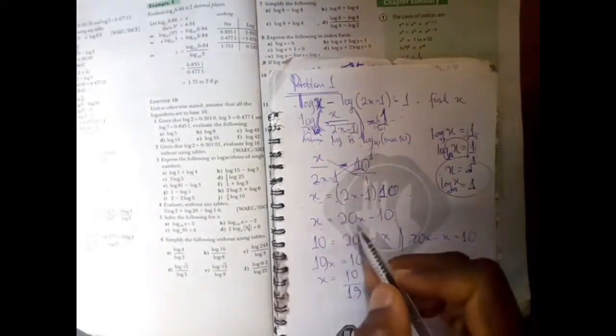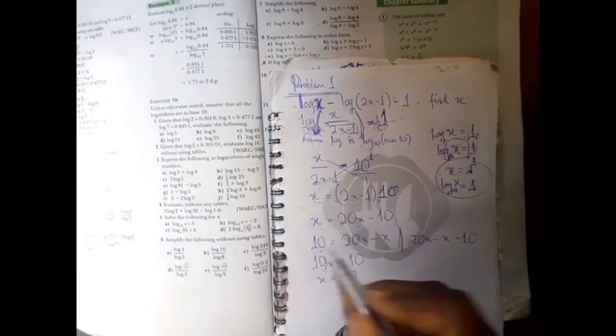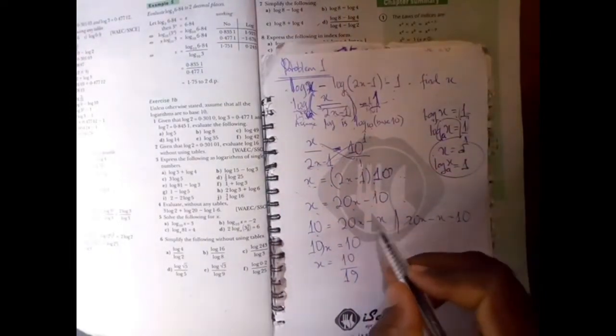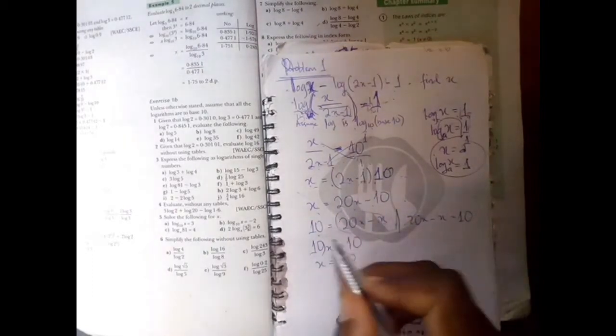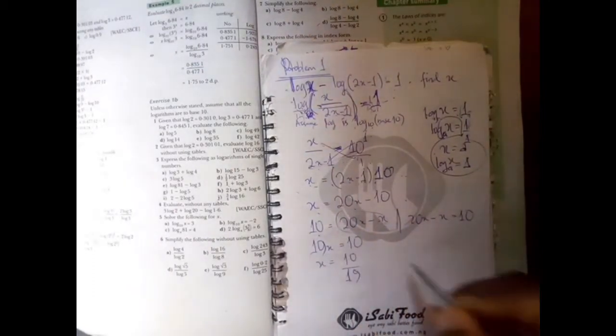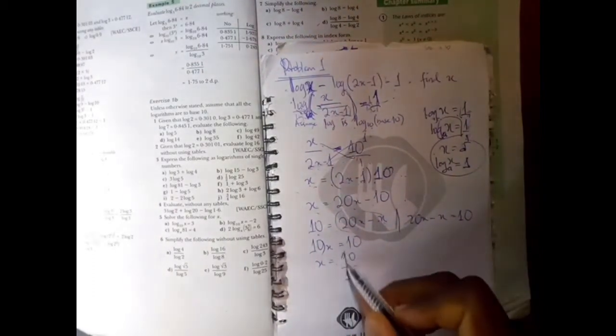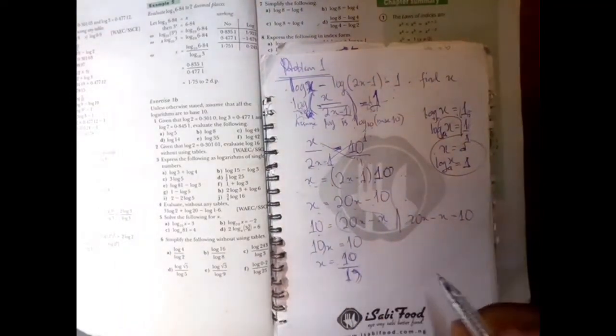So here x equals 20x minus 10. So 10 equals what? 20x minus x. So if you subtract this, 19x equals 10. So x equals what? 10 over 19. So that's the answer for that equation.